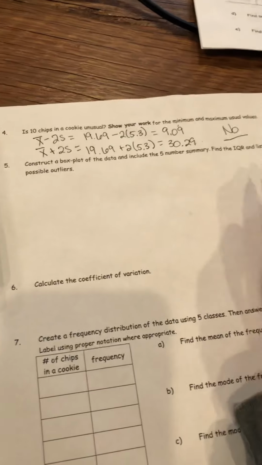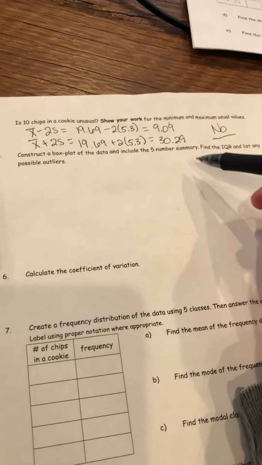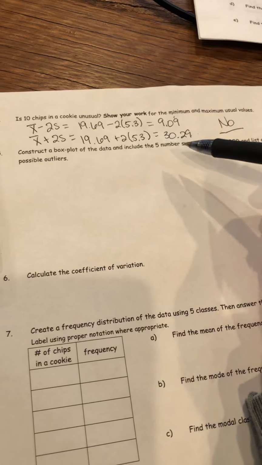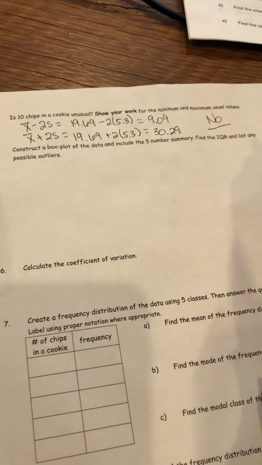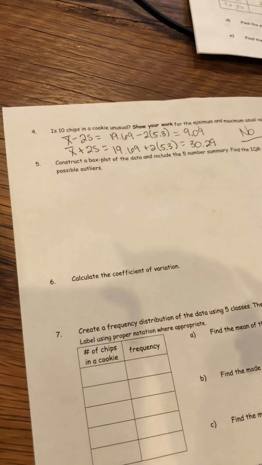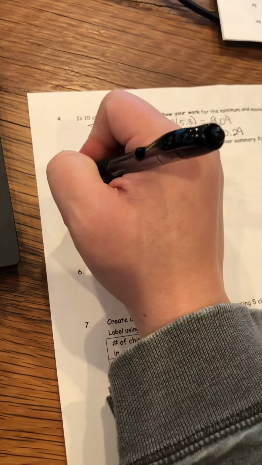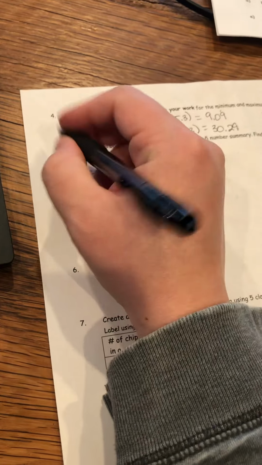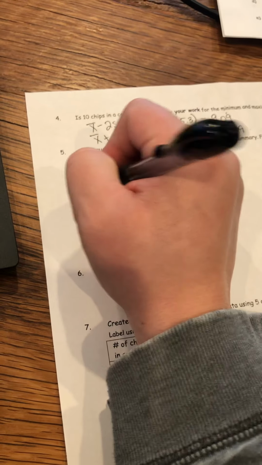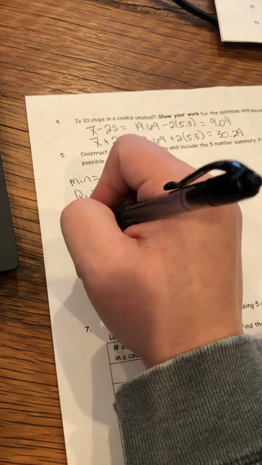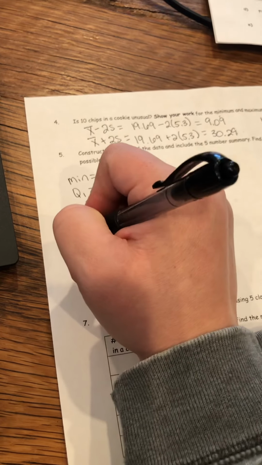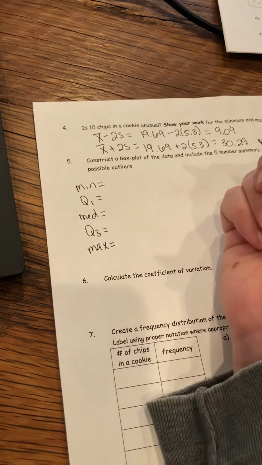Okay, so number 5, construct a box plot of the data, include your 5-number summary, find the interquartile range, and list possible outliers. So our 5-number summary, which I've already mentioned, I just haven't written down, is your minimum, Q1, your median, your Q3, and your maximum.